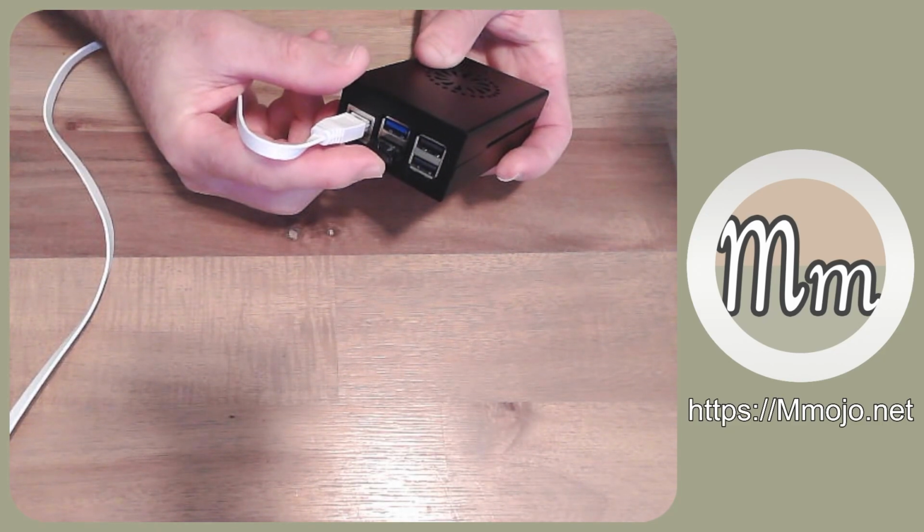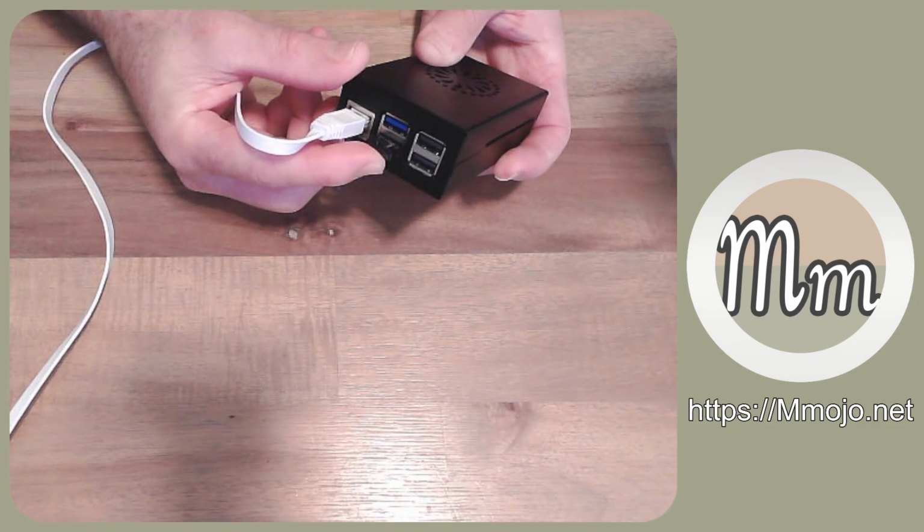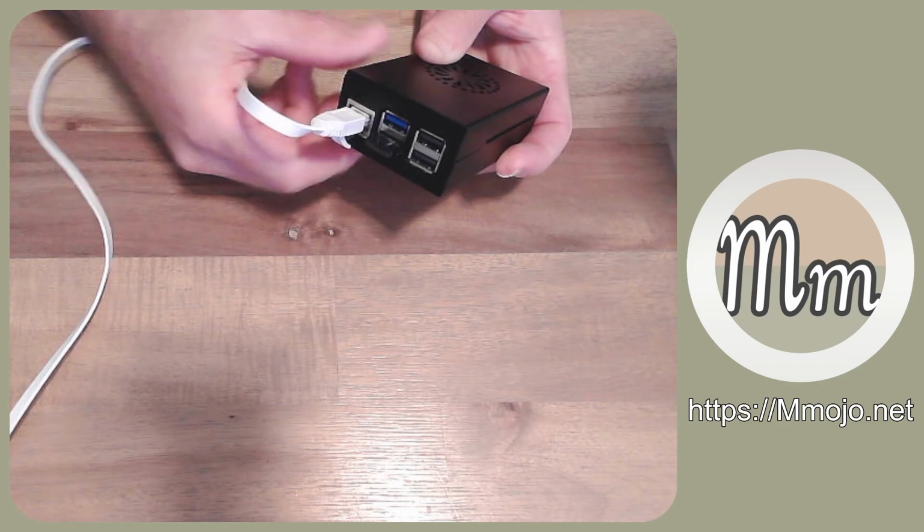There we go. While you're there, notice that the Mmojo has a tiny USB thumb drive installed in the bottom blue USB port. This is what gives the Mmojo its mojo. Don't move that or lose that.